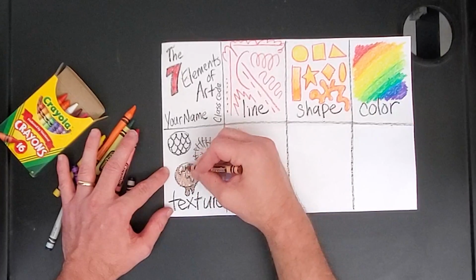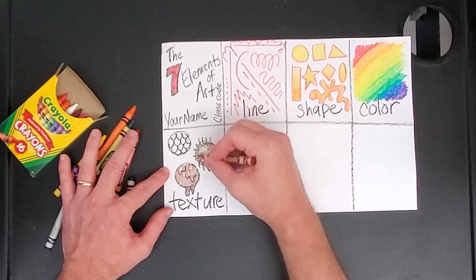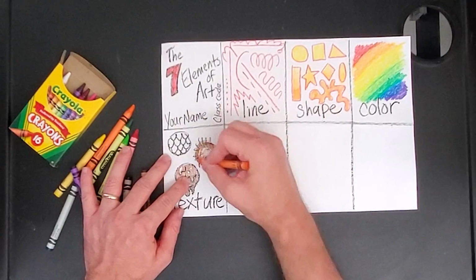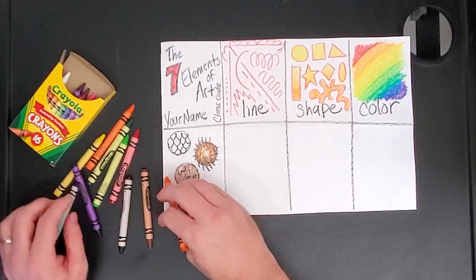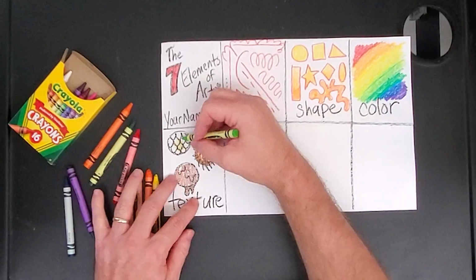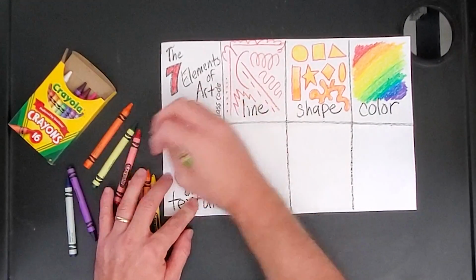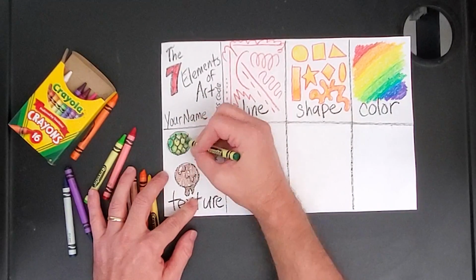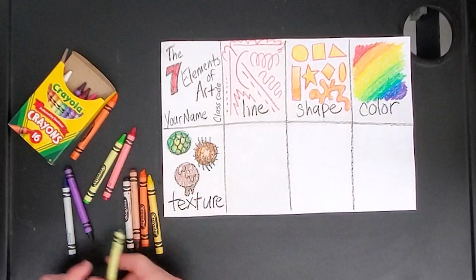What I want you to do in these 3 circles, we're going to draw a scaly texture together. We are going to draw a fuzzy texture together. And we are going to draw a melty or slimy texture together. And these are strictly implied textures.